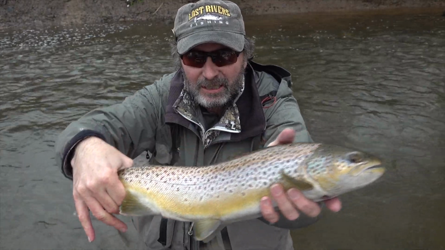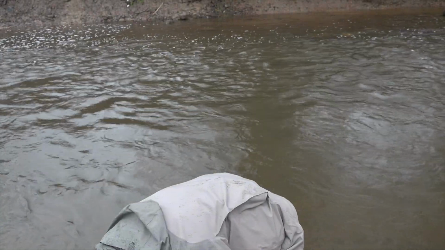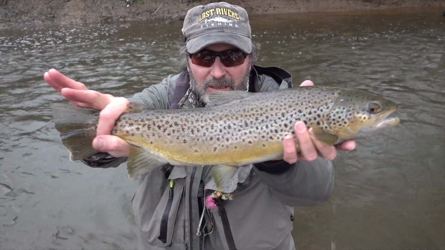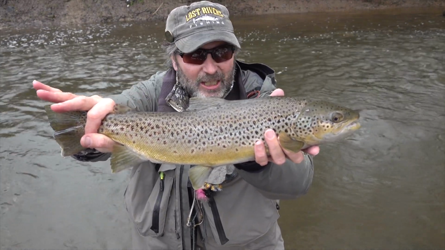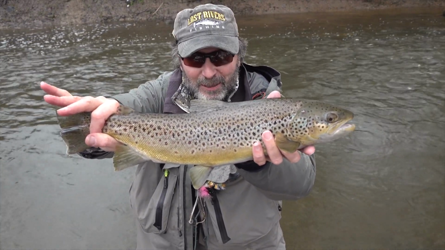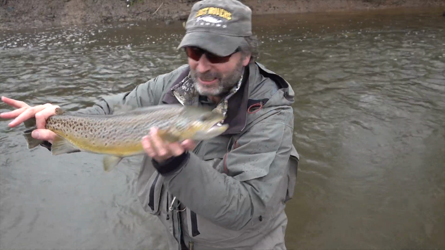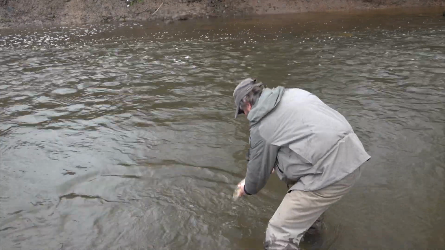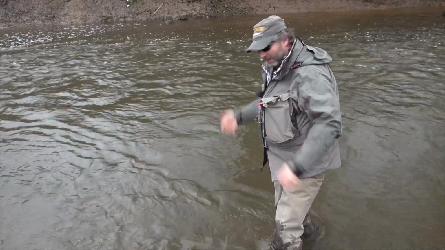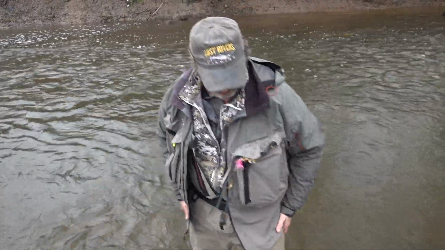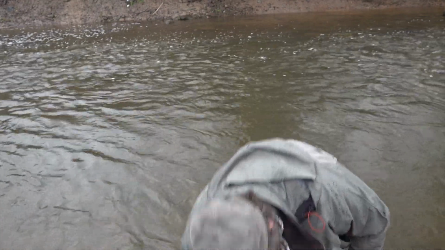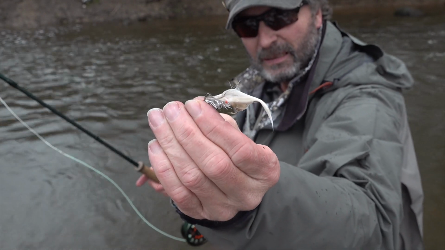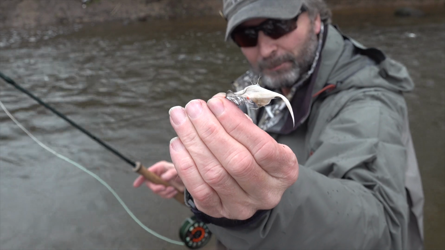Not a monster. Not a Lake Ontario tributary monster, but hey, it's the end of January. Any nice brown trout is a great brown trout. See you, sweetie. Good to catch you. Good to meet you. Going to send her on her way. In this ice water, they don't need much recovery time. White zonker. This time of the year, yep.